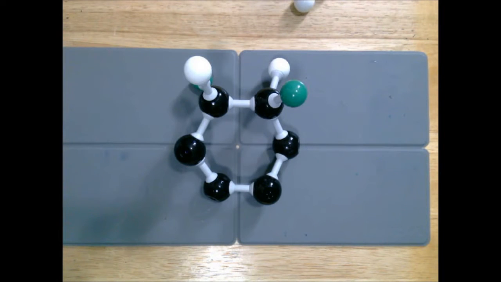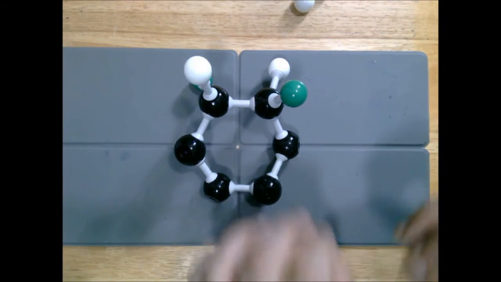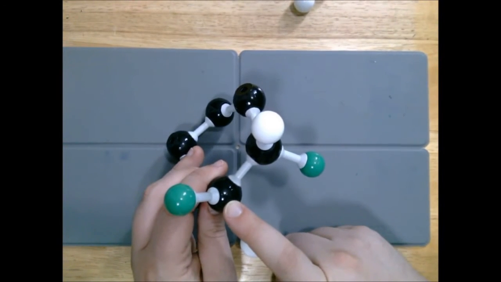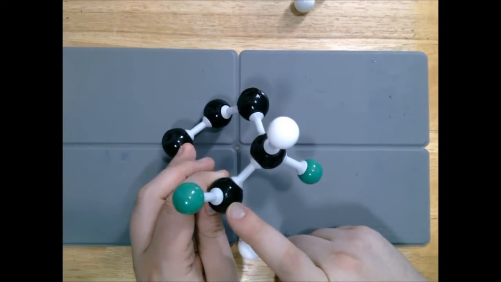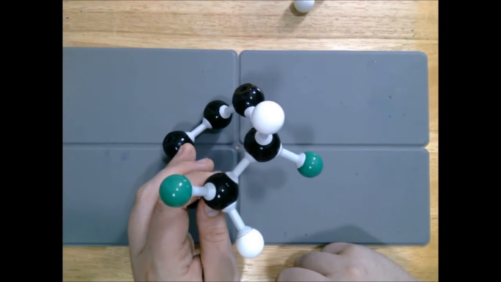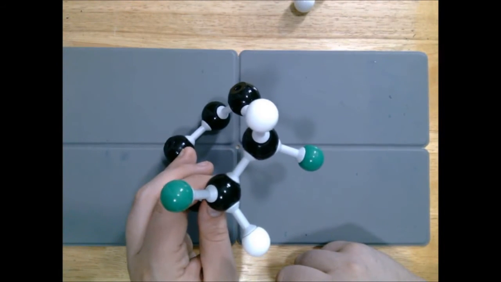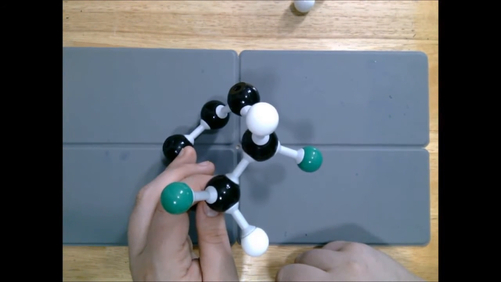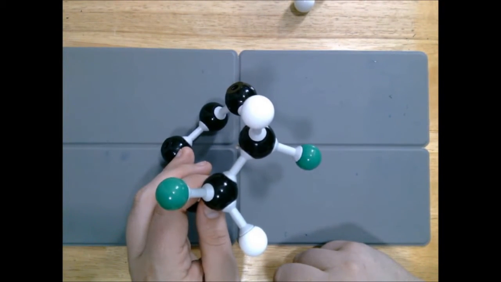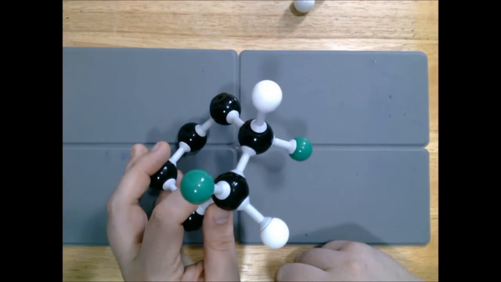Sticking with this model, I'm going to demonstrate the concept of determining R and S at tetrahedral stereocenters. The first thing that we want to do is find one of our tetrahedral stereocenters. As an example, I am going to use this carbon. The very first thing that we want to do to determine whether it is R or S is assign a CIP priority to each of the groups bonded to the stereocenter. The highest priority group is labeled as 1 and the lowest is 4. There is a demonstration of this as well in the lab manual for this experiment.